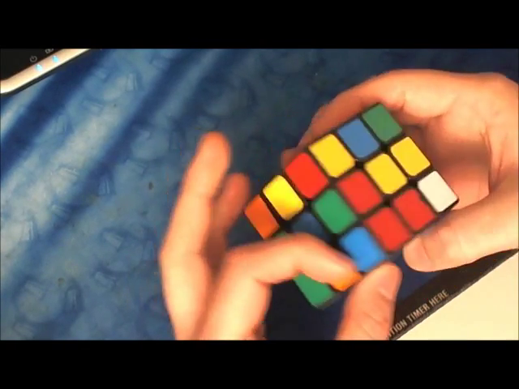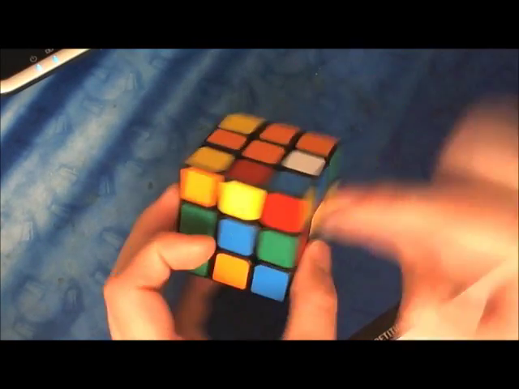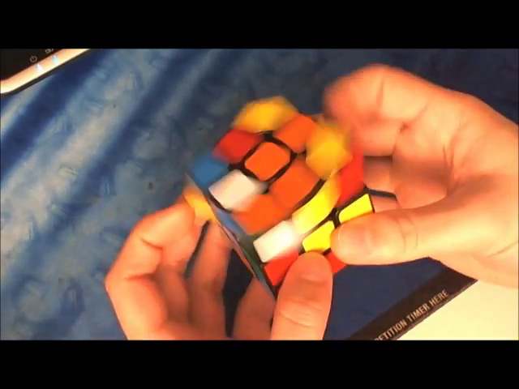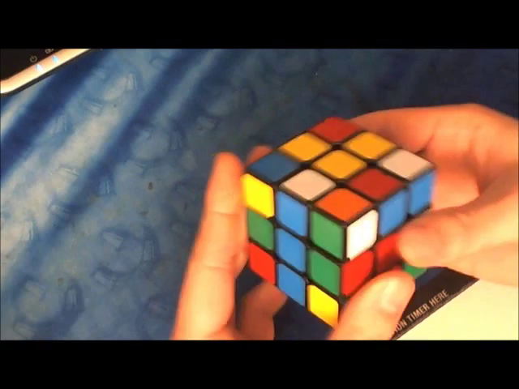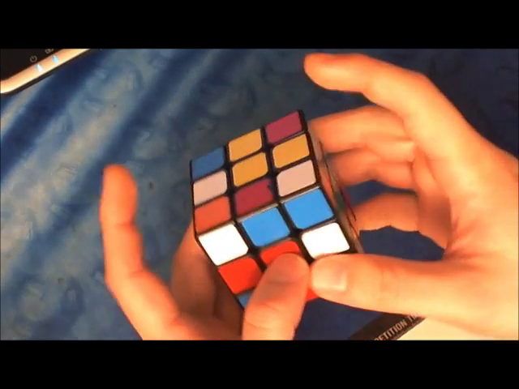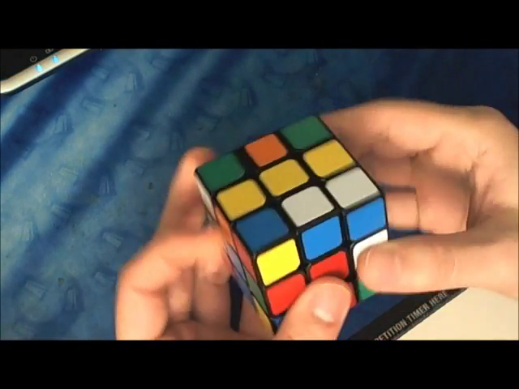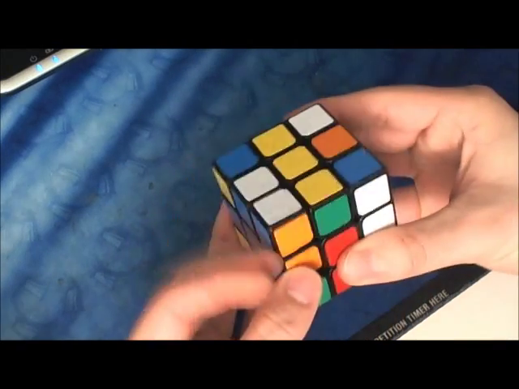So I'm going to put these two pieces in here like this and swing this blue piece towards the blue center because that's what you're supposed to do. And now I have the EO line correctly made, and I see these two pieces, they're pretty visible, so I'm going to connect them, and it goes with this.